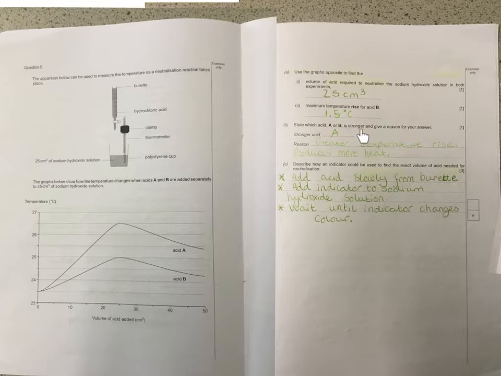State which acid A or B is stronger and give a reason for your answer. Acid A, greater temperature rise, produces more heat.